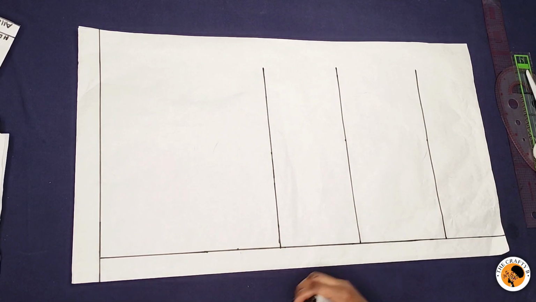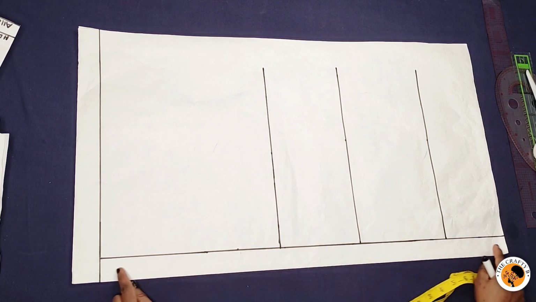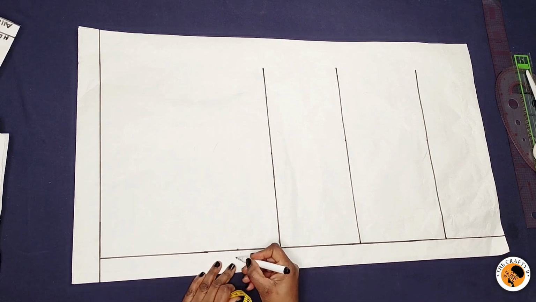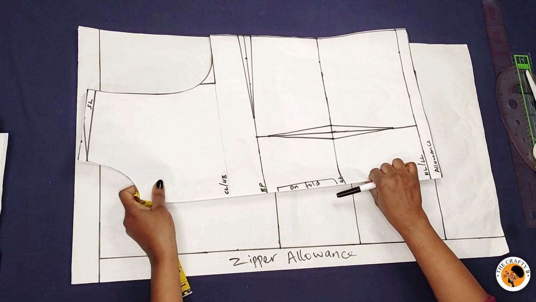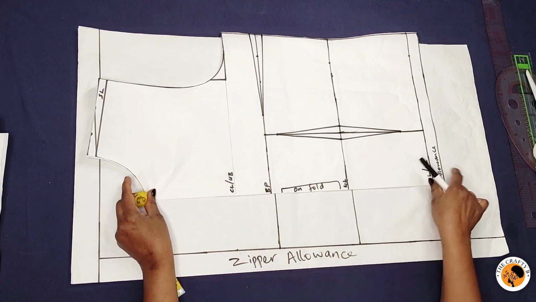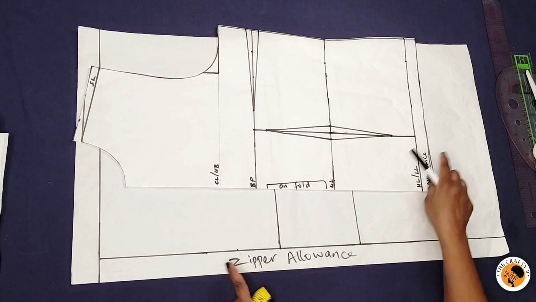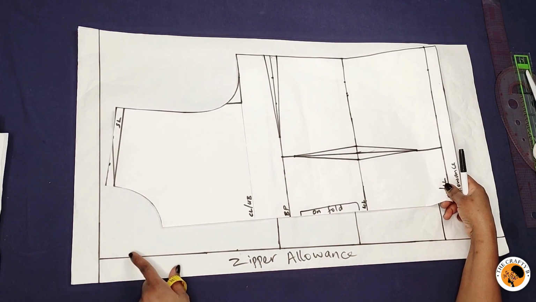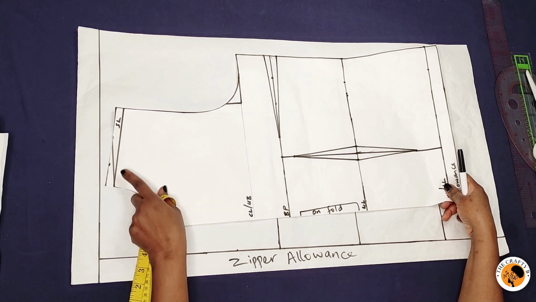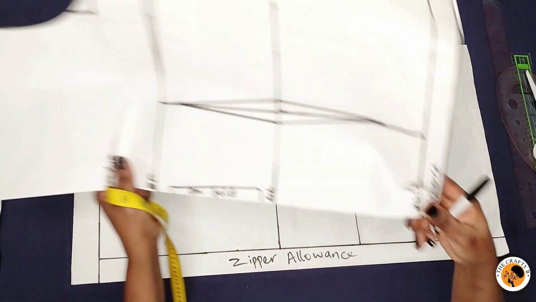So let's start drafting the back pattern. So I mark 1 inch line here. As you can see, this is the zipper line. That's the difference between the front and the back. The front doesn't have any zipper allowance. The difference between the front and the back is the back has zipper allowance. The neck of the back is going to be 3 by 1 inch standard instead of 3 by 3 for the front pattern.